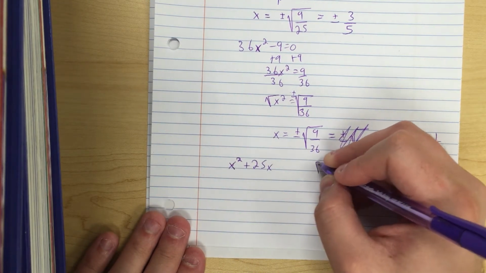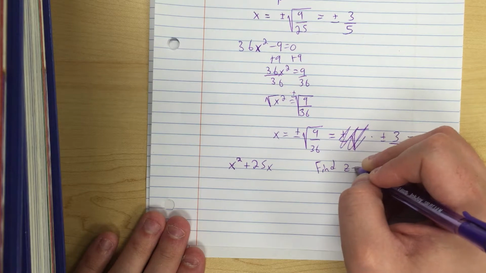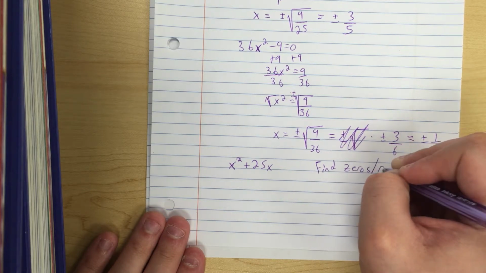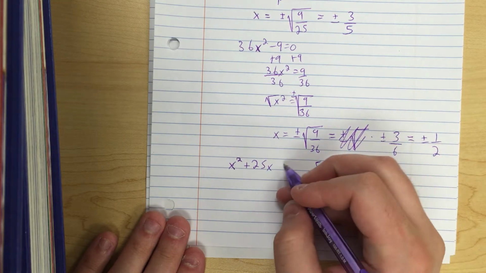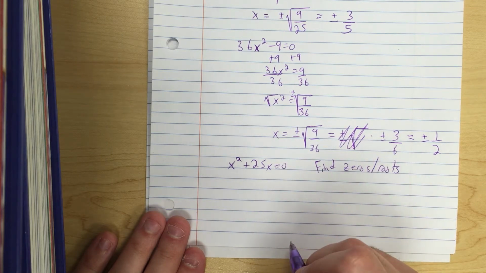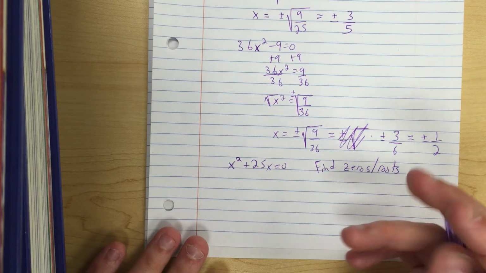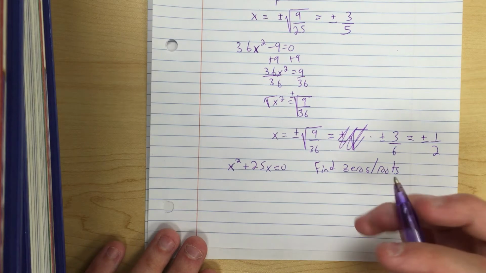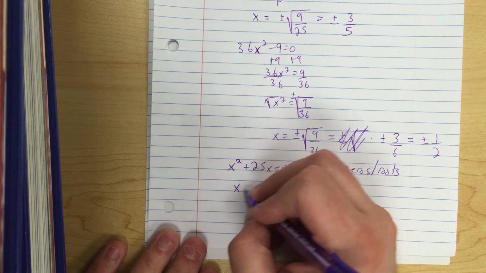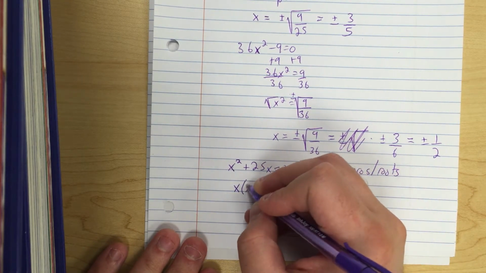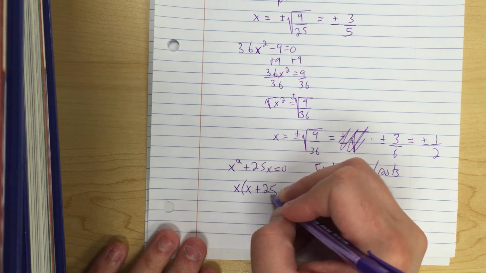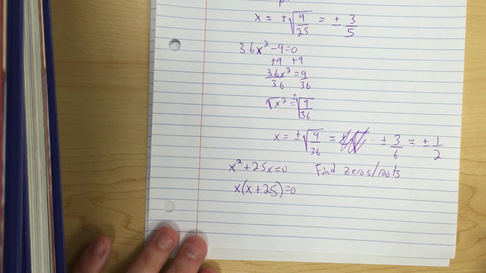And I want to find, again, the zeros or the roots. I don't have a 0 here, so I set it equal to 0. And then what I need to do is I need to pull out anything that's common. So I know that there's an x that's common throughout. So I have x and then x plus 25 equal to 0.